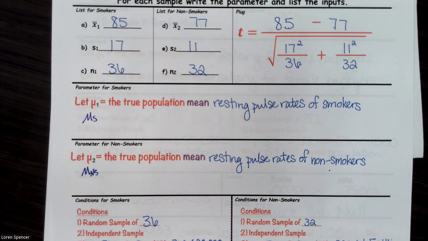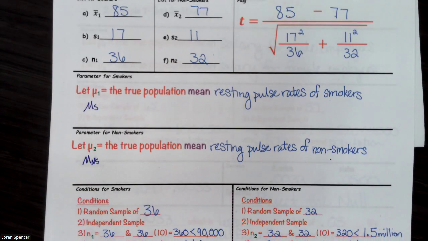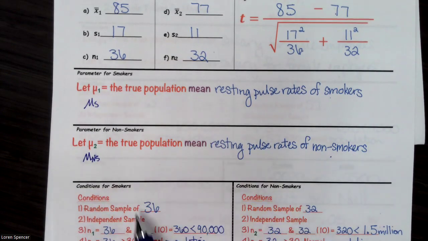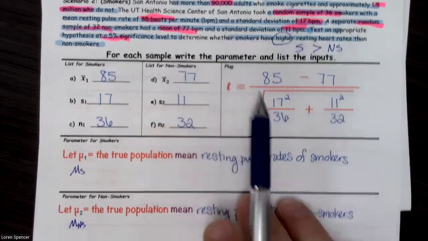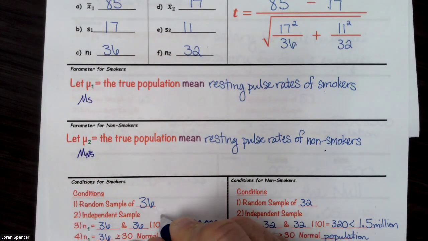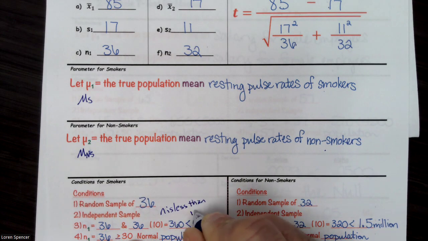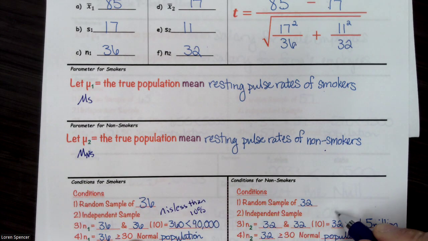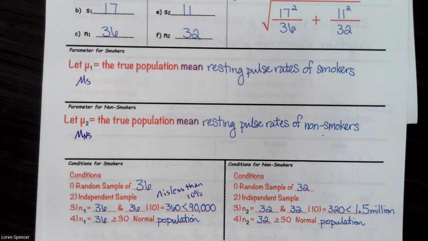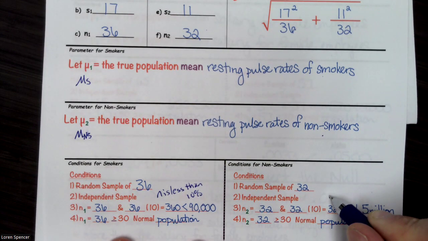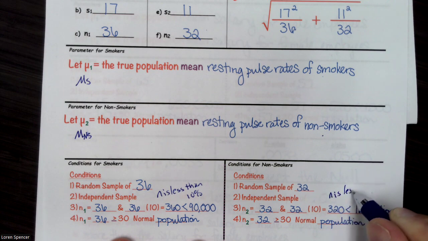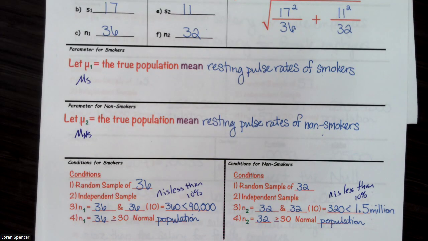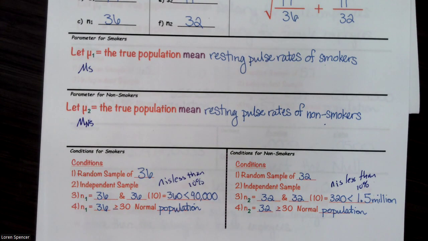We have to check that n is less than 10% for both. Well, when I go 36 times 10, I get 360, but my population was 90,000. So n is less than 10%, and also n is less than 10% for the other. Since it's less than 10% for both, you could say both samples are less than 10% of their populations.